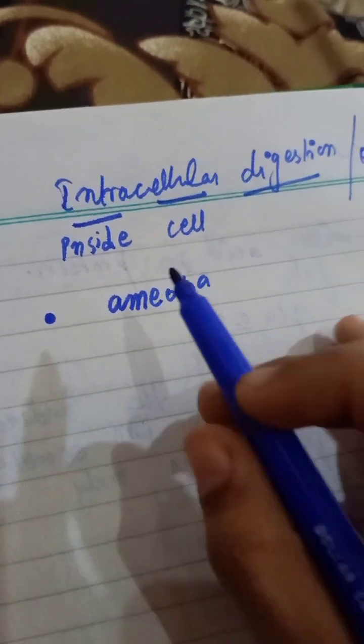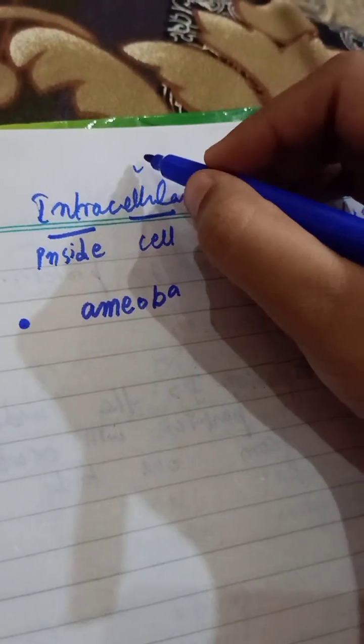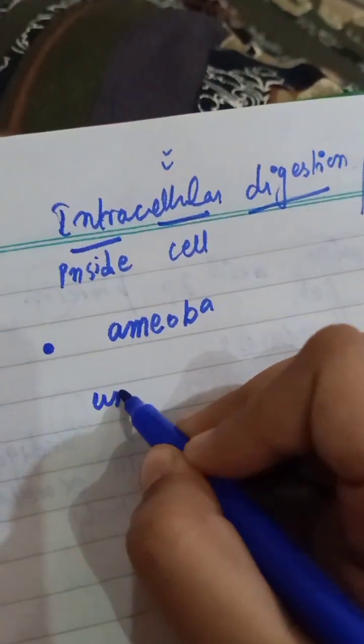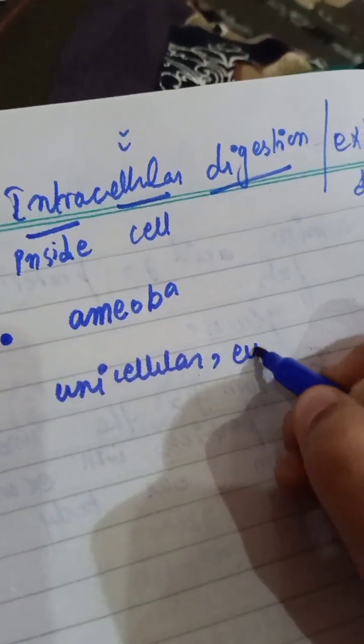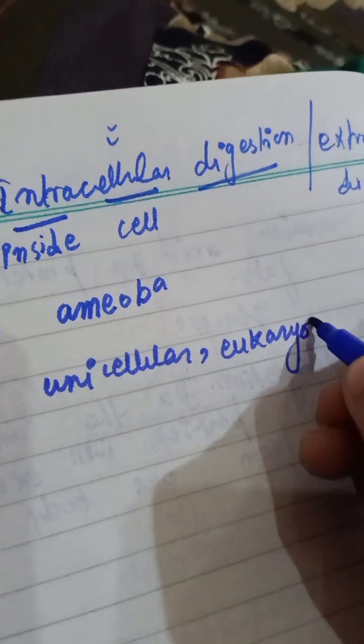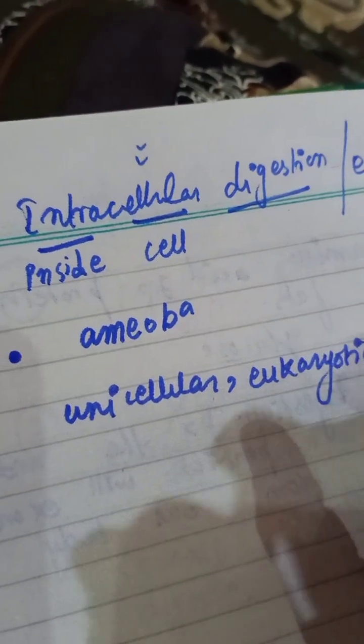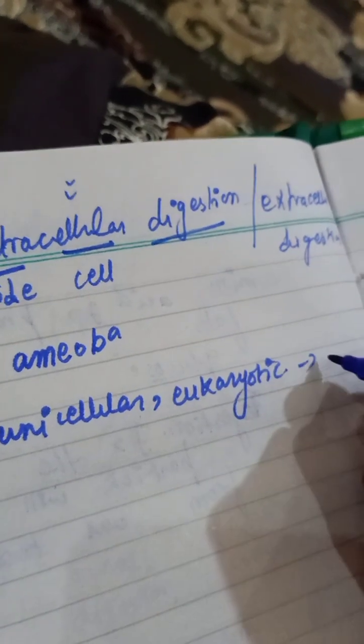So let's talk about the amoeba. I'll be just talking about the intracellular, then I'll be giving a little bit of introduction to the extracellular as well. So amoeba is basically a unicellular eukaryote, or you can say this is a eukaryotic organism. Unicellular eukaryotic means they have a proper nucleus in it. They belong to a protozoa, which is the phylum actually.